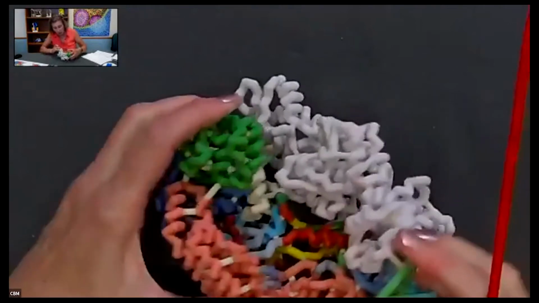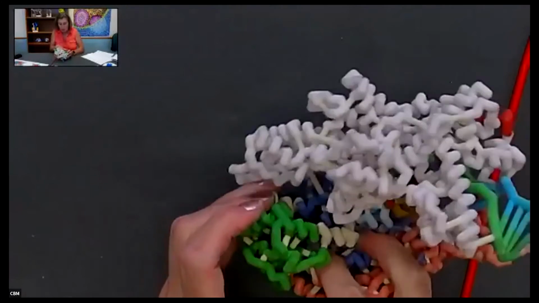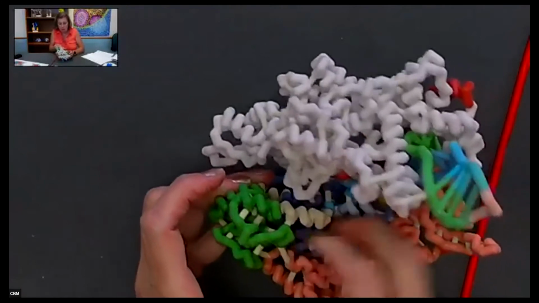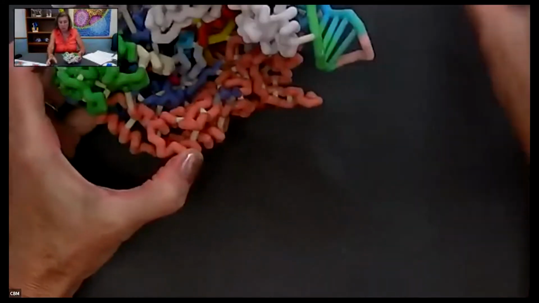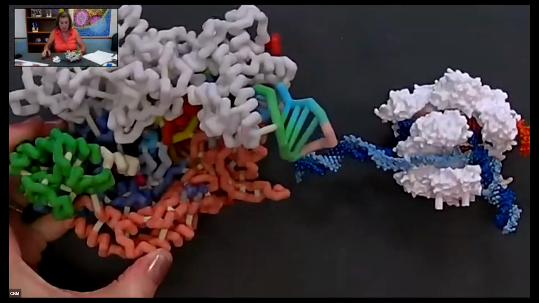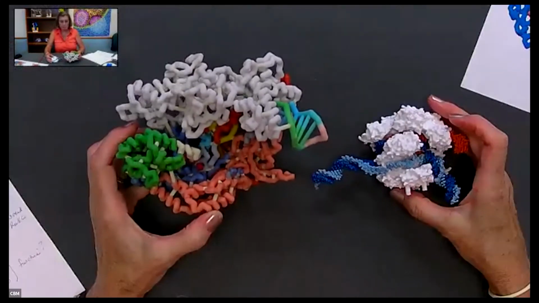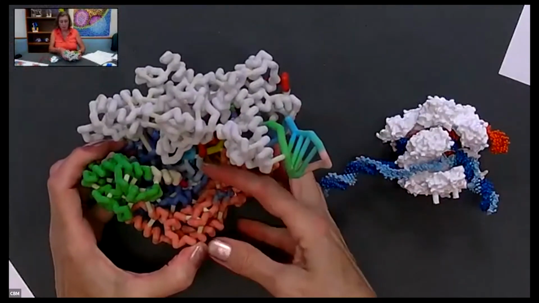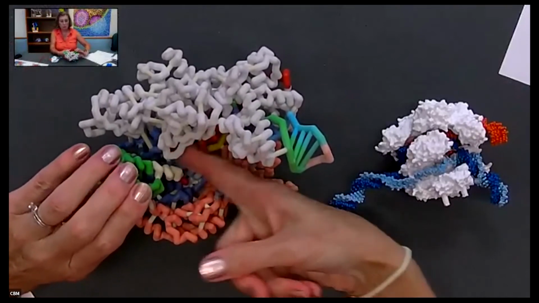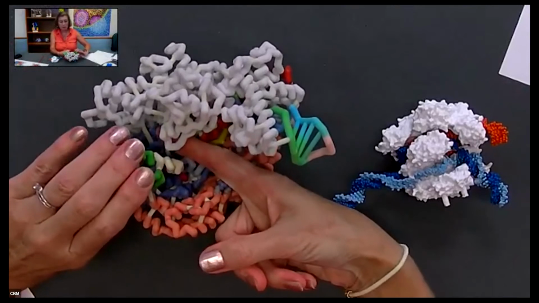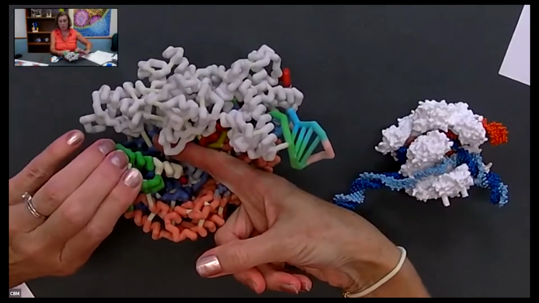And if you look at it from this perspective, basically they're right there. So they're kind of close to each other. But what I will show you is if you look at these two, and we'll go through this mechanism later, this is the central channel, and these are the two endonuclease domains.